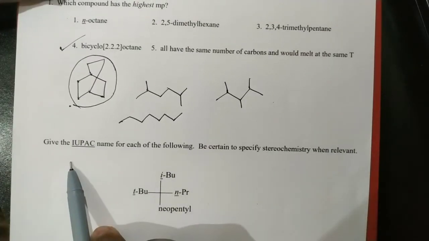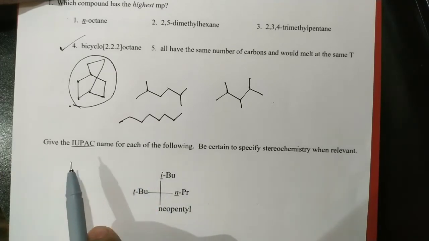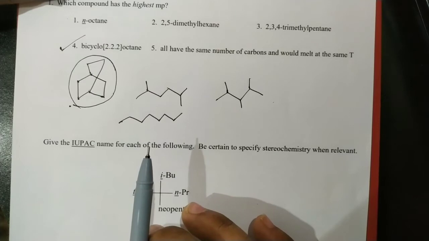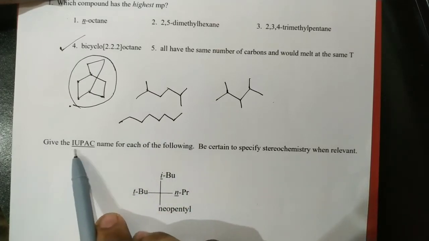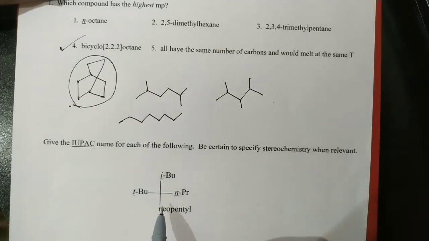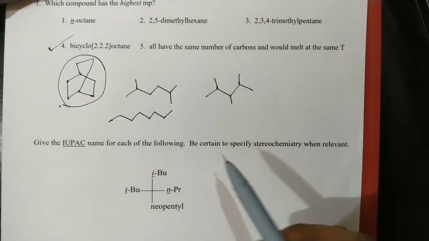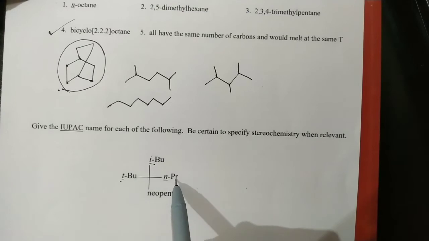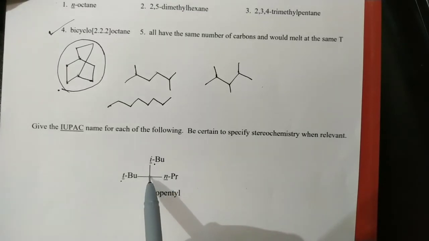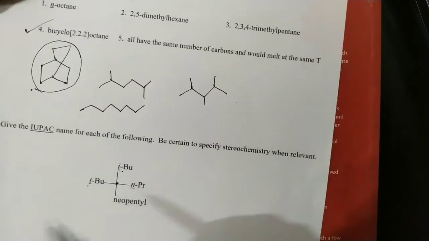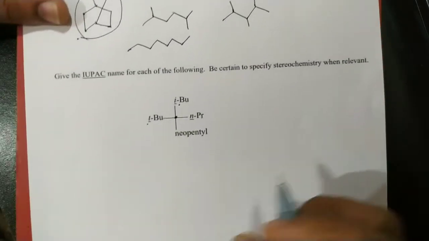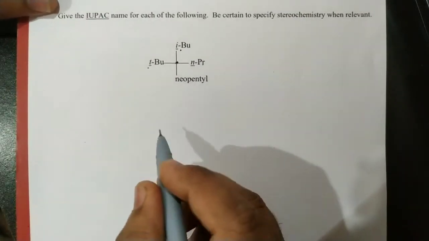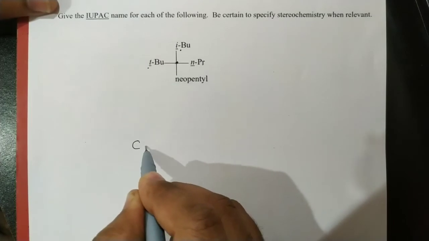Next, this is another one. It is interesting, but it is a basic question, just given differently. Give the IUPAC name for the compound and specify the stereochemistry also. Here we have isobutyl, tertiary butyl, n-propyl, neopentyl. It's a chiral carbon actually. So what is the structure of this compound? You can write the structure of this compound.